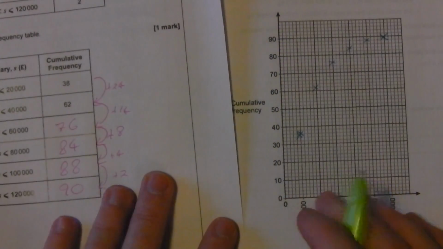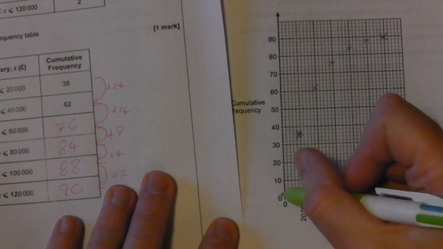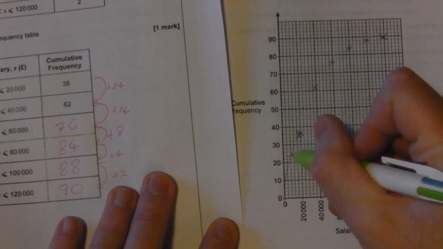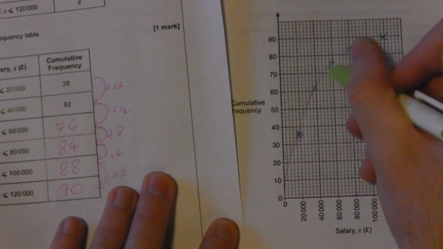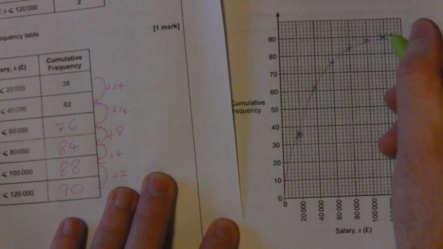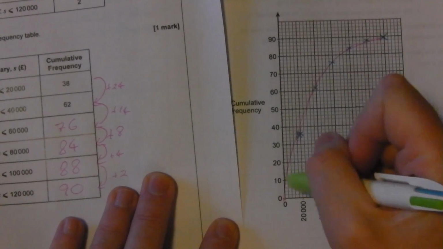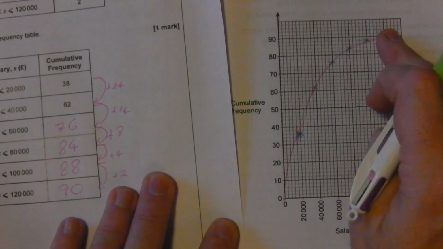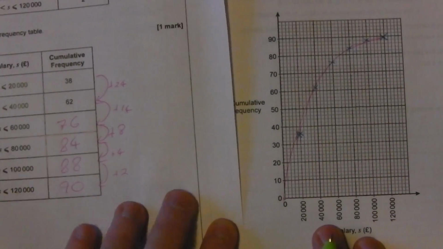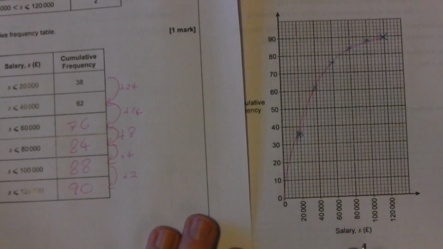We still need our line, but of course, it's not a straight line, is it? So we're going to go curved, starting at 0, and I'm going to finish at 90, because at this point we don't know anything beyond 90, so it's not worth going past because we can't predict on that one. Okay, so now I can get rid of the table.